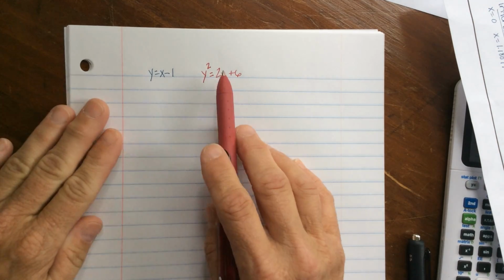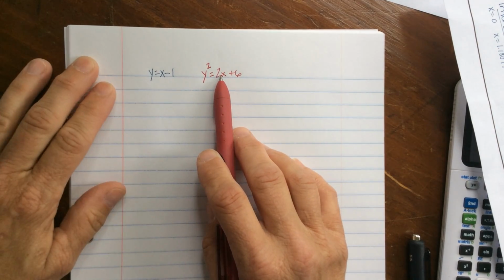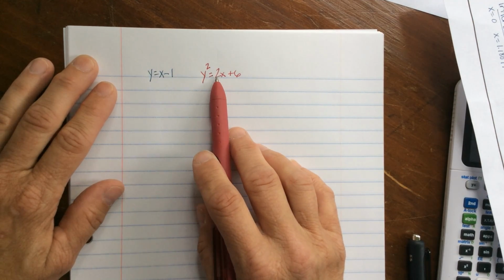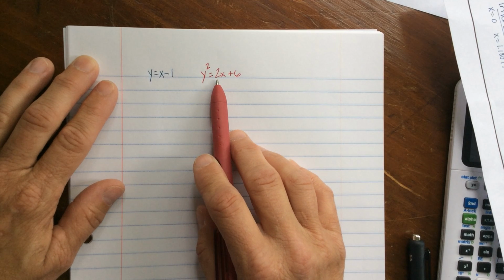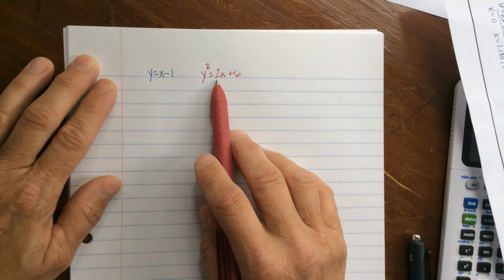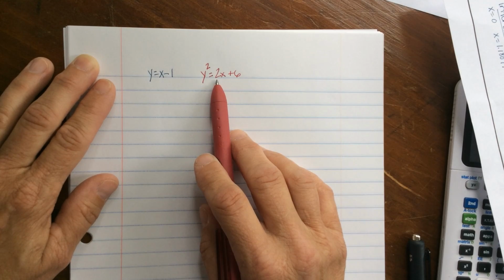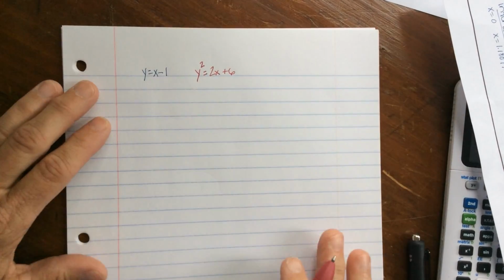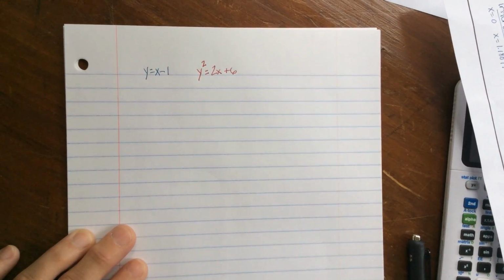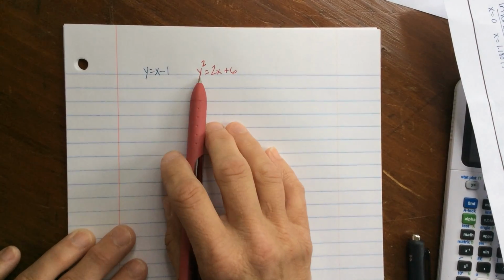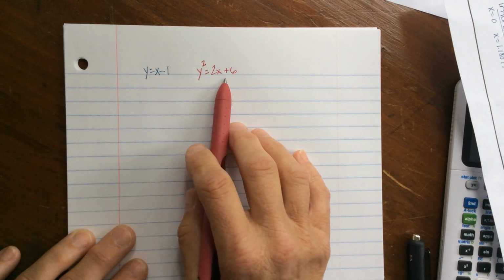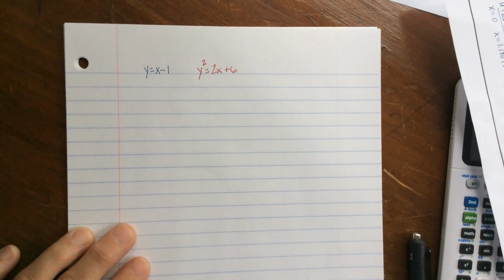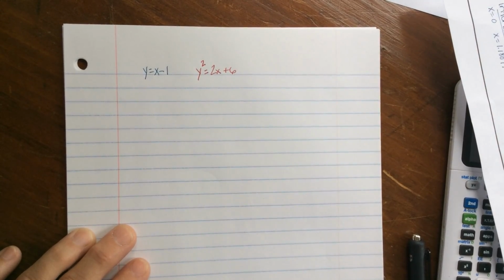and if you're on your toes, you'll know that this actually is a parabola. The graph would be a parabola that opens to the right. Okay, so the issue here is this does not represent a function, and I need it to represent a function. So here's what I'm going to do.